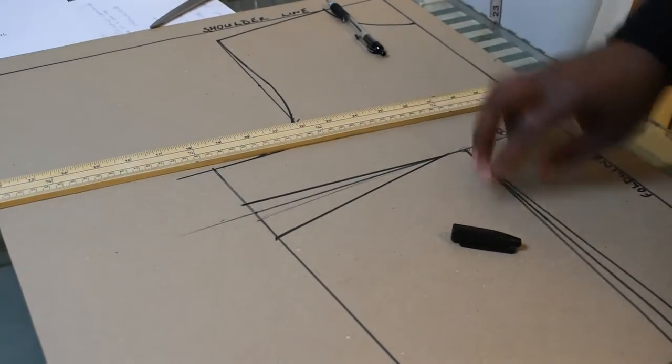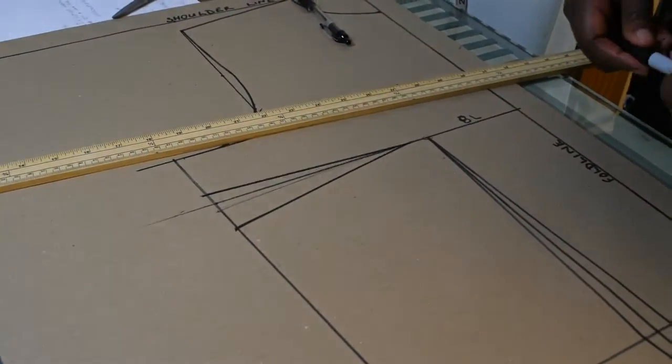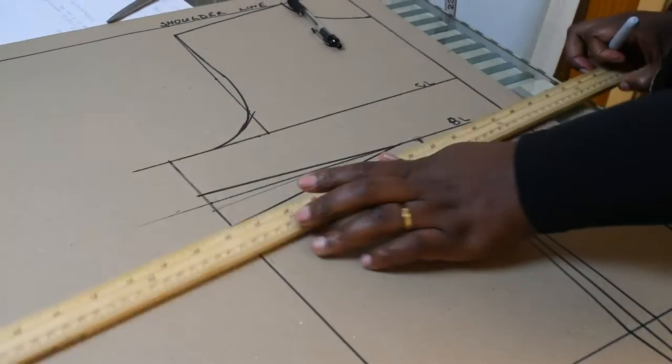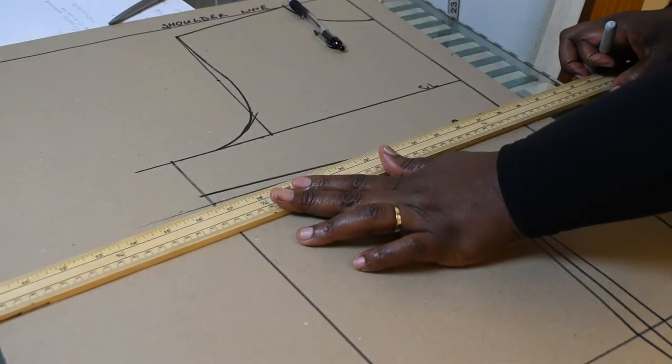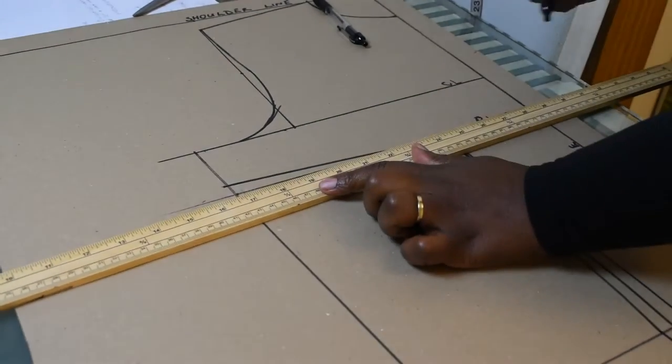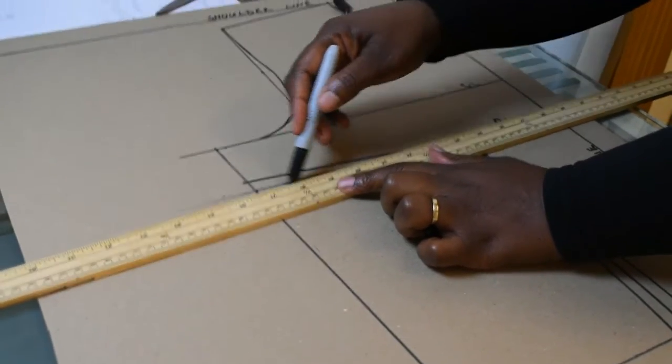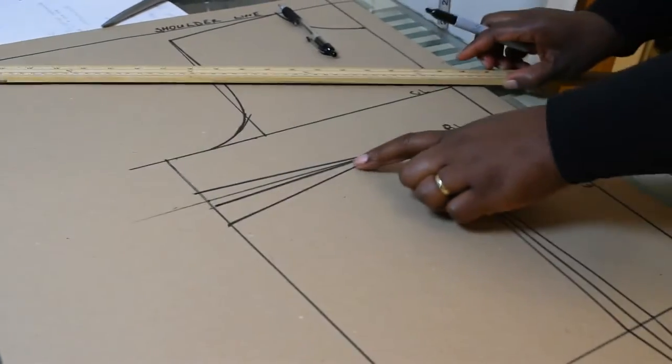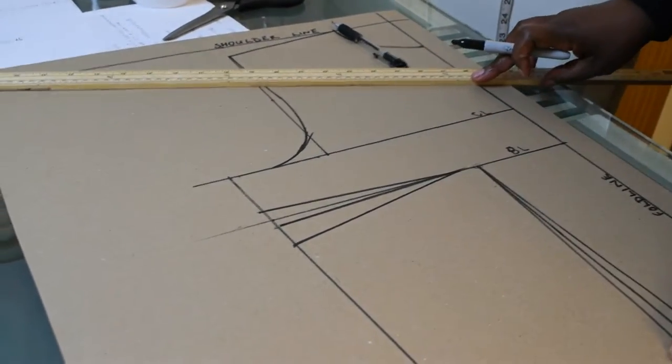So this is our dart here, and that's the midpoint of our dart. Let me put a marker there so you can see it clearly. Okay, so that's our side dart done.